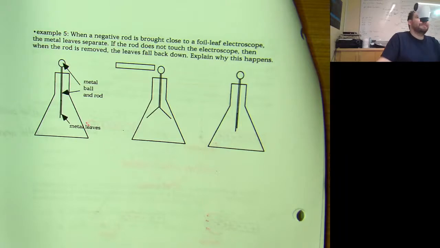Oh, well, maybe that's true. Let's look at what happens then. So as soon as the finger and the rod are both gone, now the foil stands up. So now with no rod present, there has to be a charge present, because only electrons can move, so the finger took some of the electrons. The finger had to have taken some of those electrons.